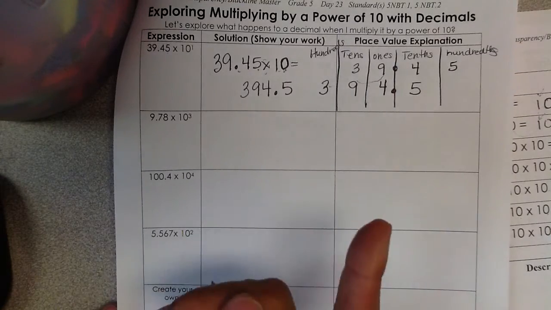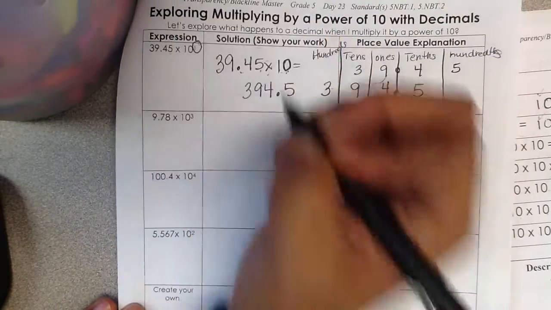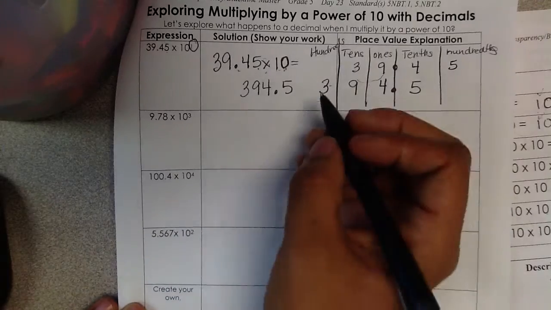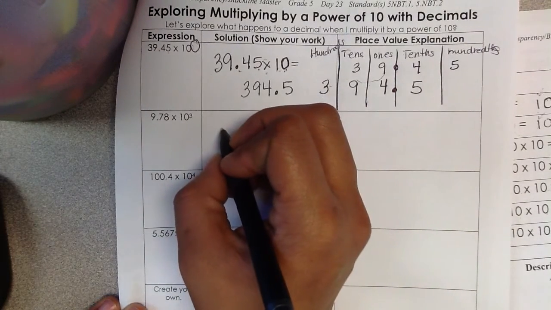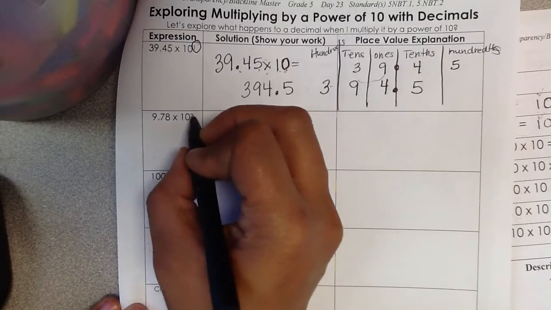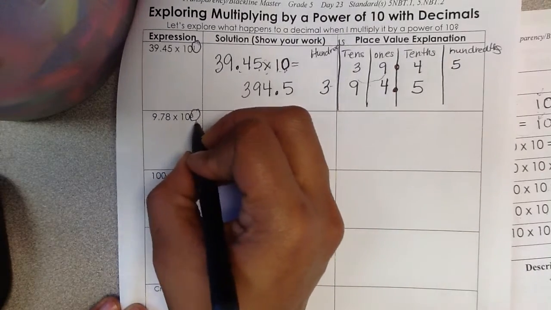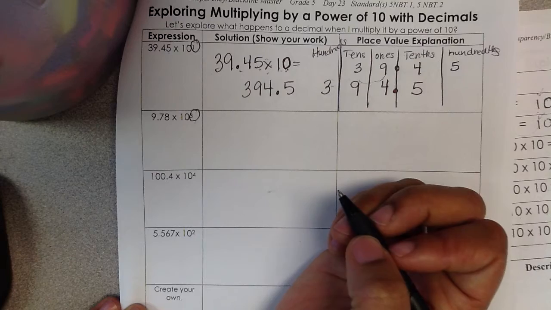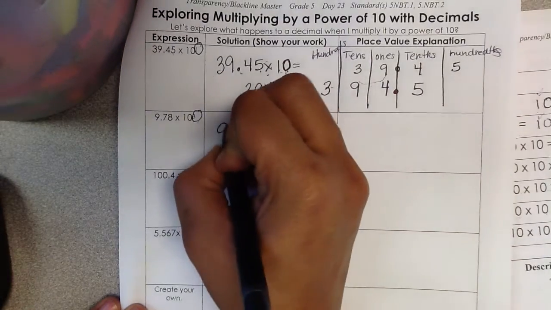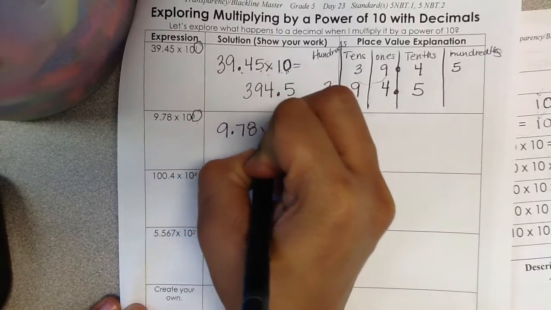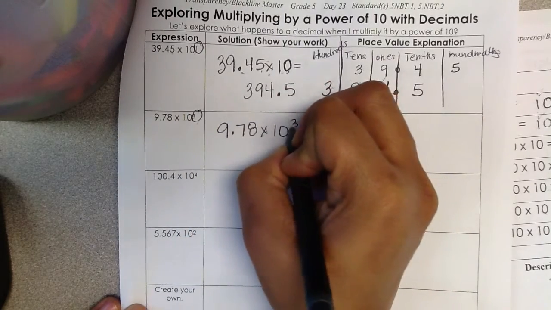Why did it shift just 1 place? Because I multiplied by 1 power. I had 1 power of 10, or multiplied by 1 time. Okay? Here, when I look at my next example, my digits will shift 3 places because I have the power of 3 in my number, or 10 to the 3rd power. So it'd be 9 and 78 hundredths times 10 to the 3rd power.